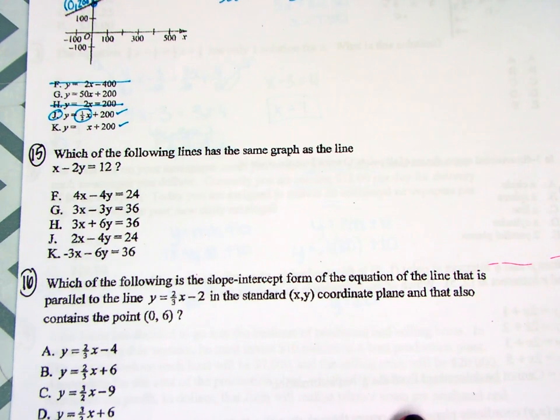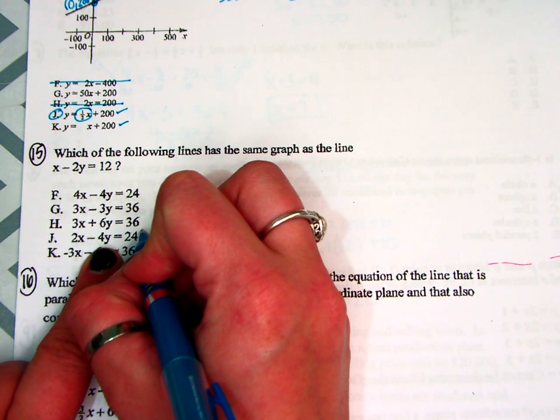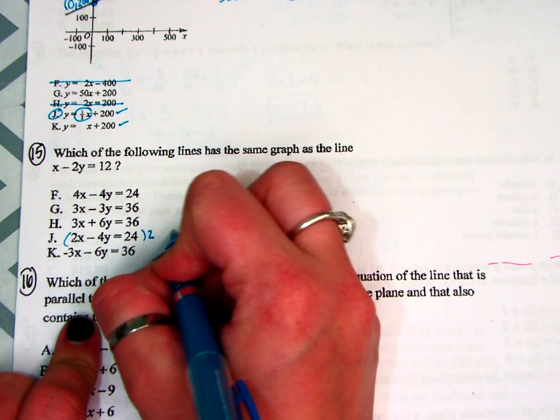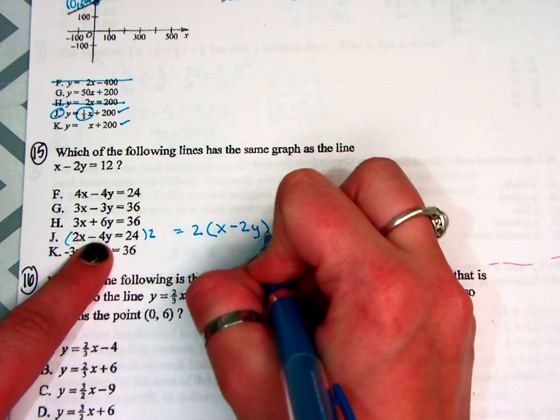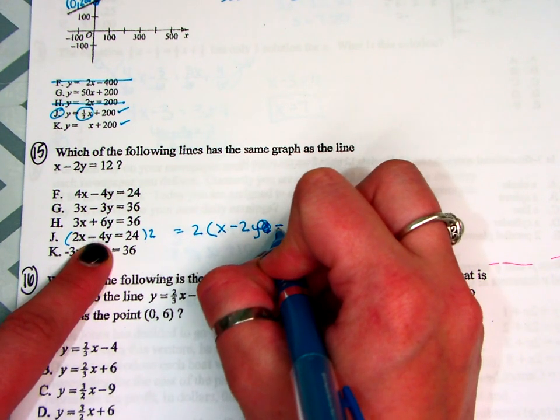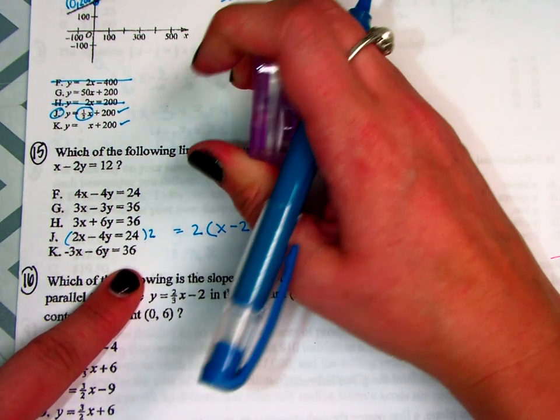15, which of the following lines has the same graph of this? So what I would recommend is looking at your answer choices and seeing if you can pull out a GCF. So if I'm looking at this problem, if I pull out a GCF of 2, I would be left with 2x minus 2y equals 12.